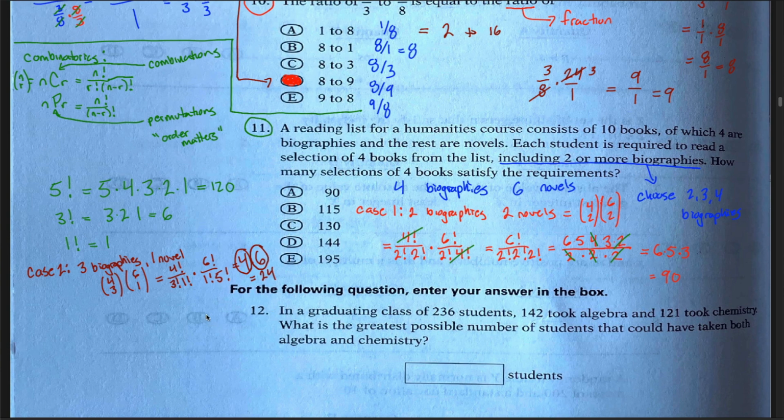And maybe now you're thinking, wait, why didn't you lead with that? Why did you bother telling me all these stupid formulas that I'm never going to remember on test day? It's way easier to just think about, I'm not reading 1 of the 4 biographies and I am reading 1 of the 6 novels. Well, that only works in special cases like case 2. That way of thinking would not help you in case 1, where we have to choose 2 biographies and 2 novels. There's no easy way to figure out that there's 90 ways that you could do that.